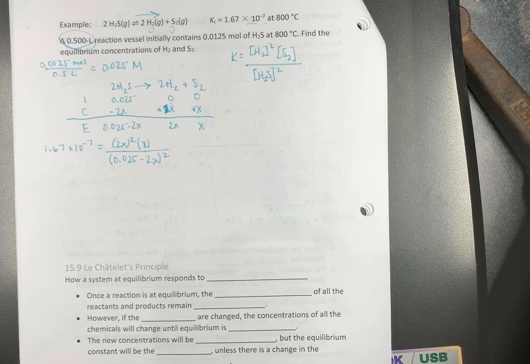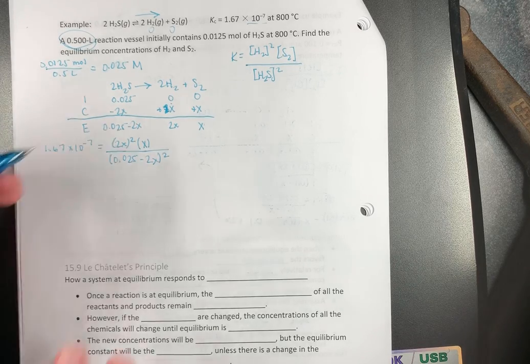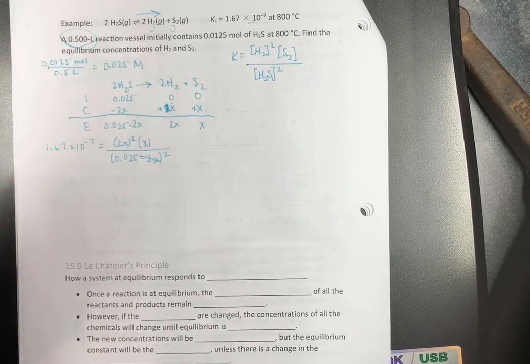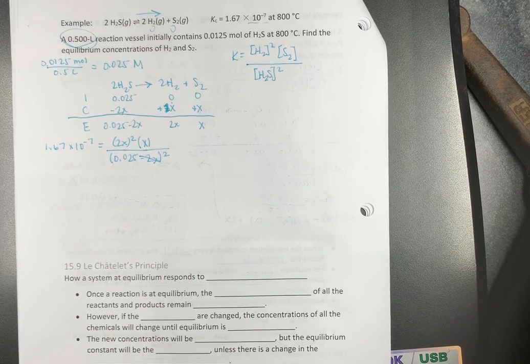Now, the way you note this is you go ahead and you write it and you plug it all in, and then you go, wait a minute, this is going to be highly in favor of the reactants. This is not going to change much. So this is where you mark the X out in the reactant side. You say X is small, it's not going to make enough difference to matter.